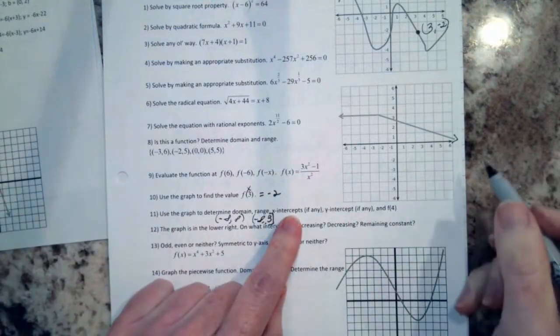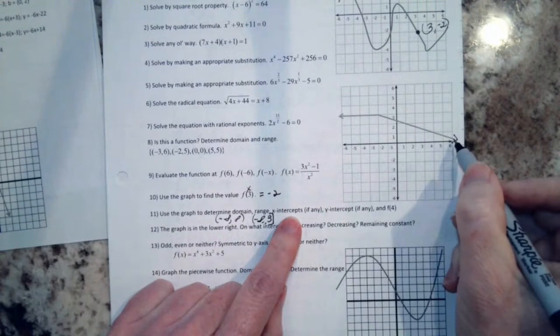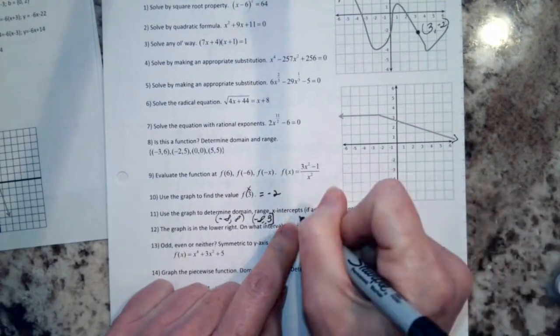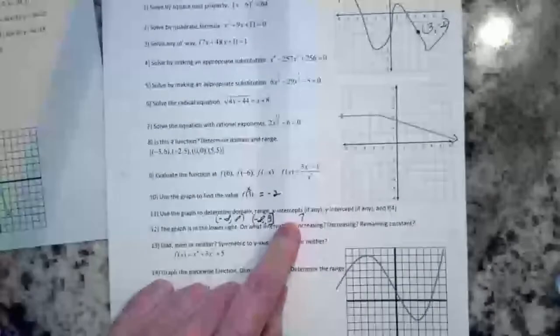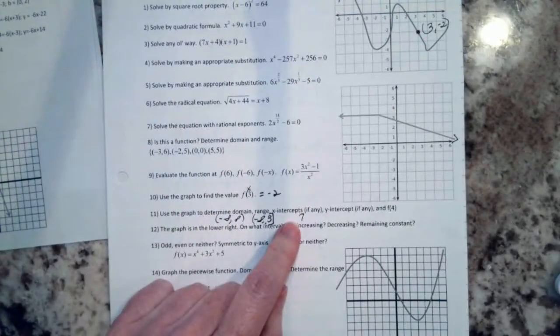The x-intercepts, where does this cross the x-axis? Well, this is not the best graph for that. Let's just say it crossed at 7. So the only x-intercept is at 7. And I know some of you are used to calling it 7, 0. This does not call, ooh, dang, now I'm thinking it does.